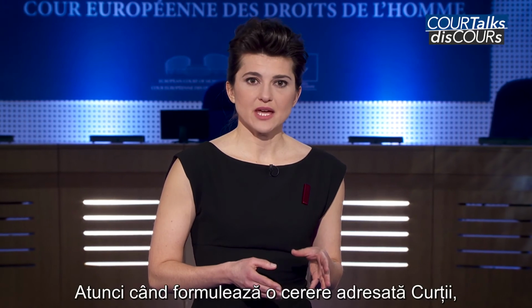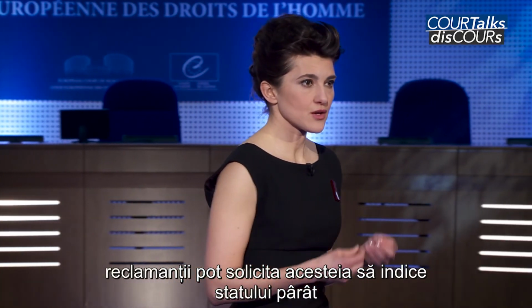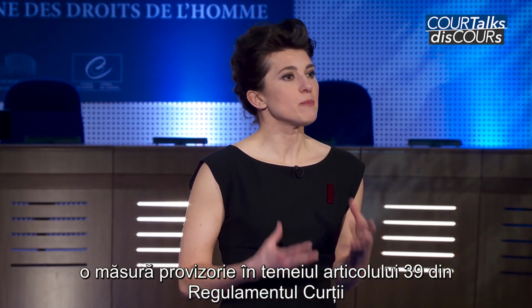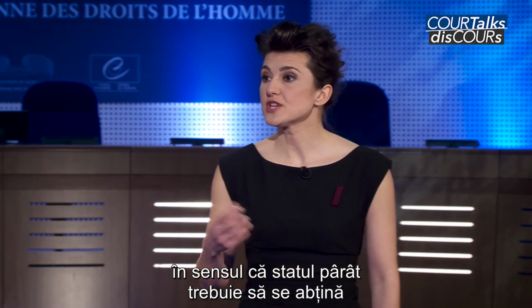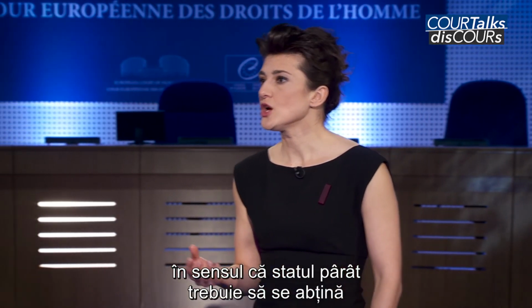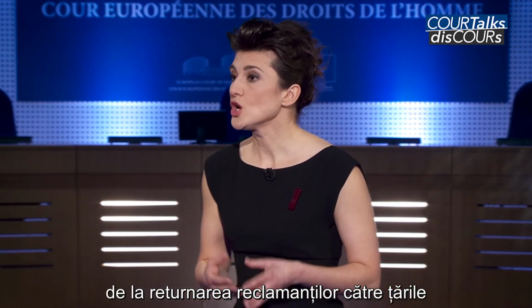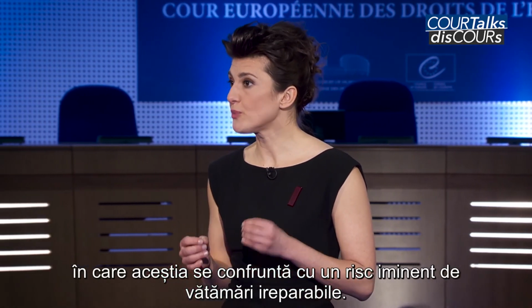When lodging applications with the court, applicants can ask the court to indicate to the respondent state an interim measure under Rule 39 of the Rules of the Court, to the effect that the respondent state should refrain from returning the applicants to countries where they face an imminent risk of irreparable damage.